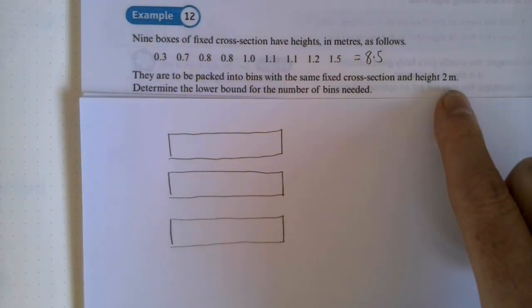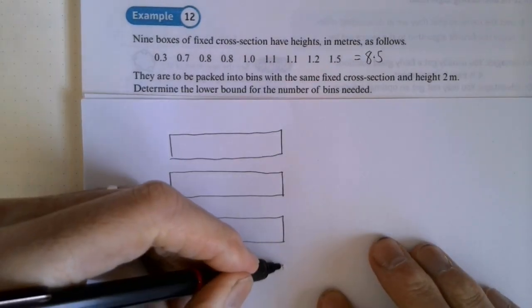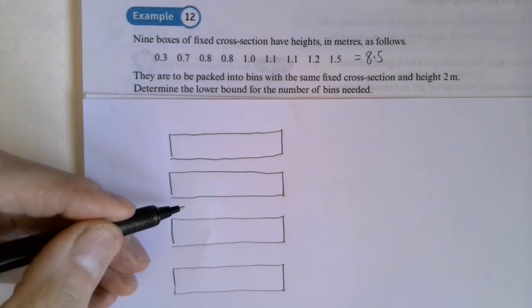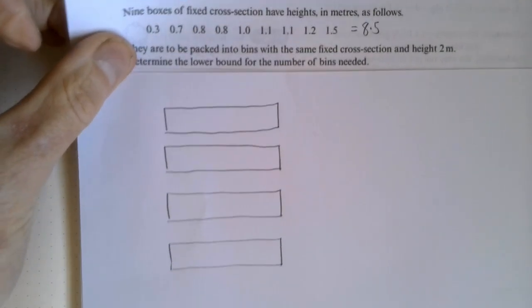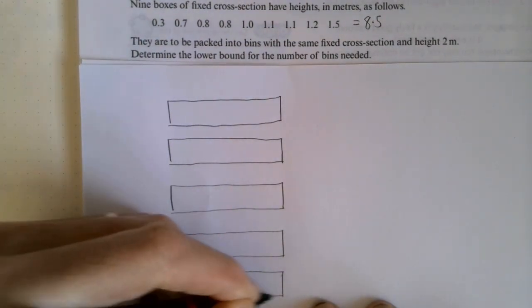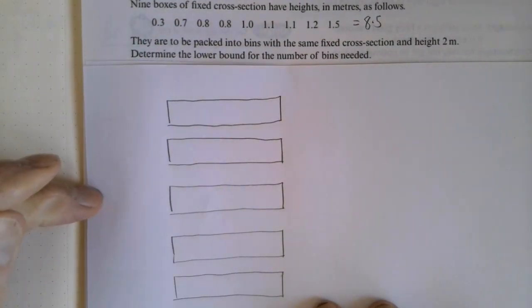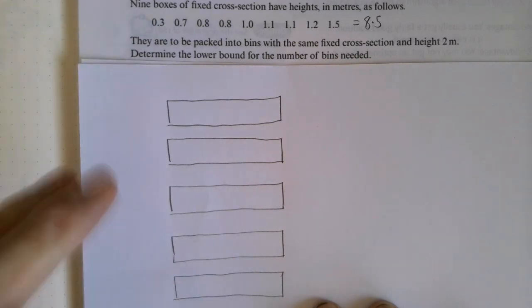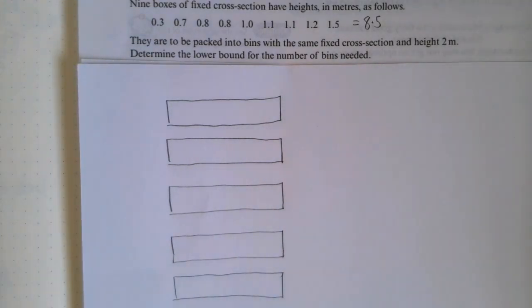So I know I'm going to need at least 5 bins, because you couldn't fit 8.5 into 4 bins, even without any wastage. I'm going to need at least that, maybe even more, because of the issues that I discussed with my wood cutting example. So how does it work?